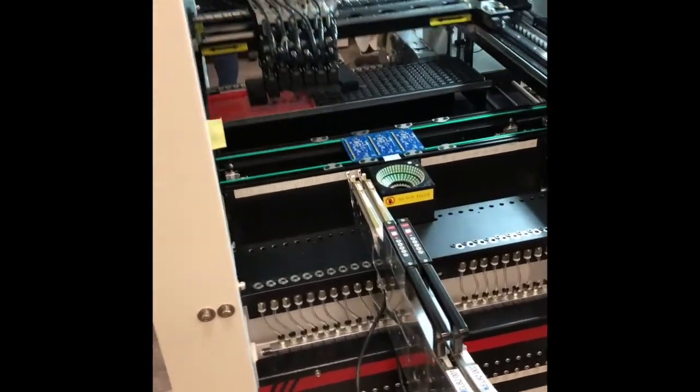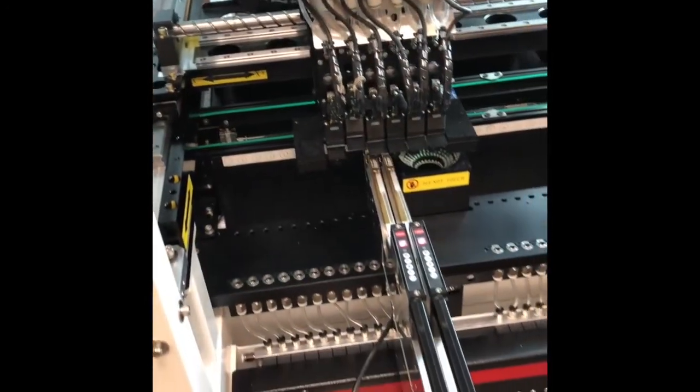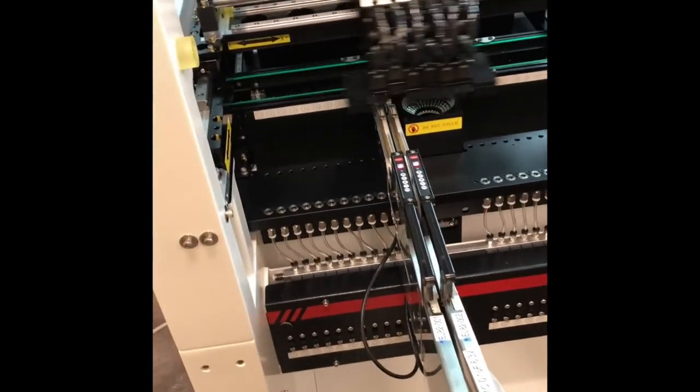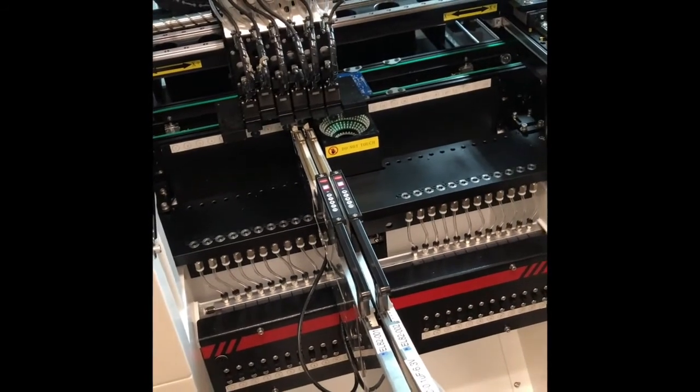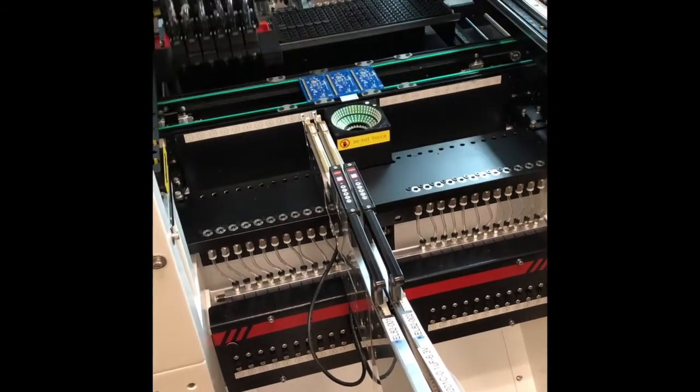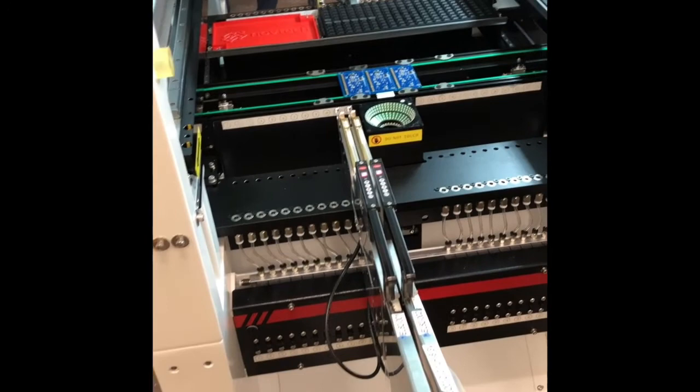Alright, so this is how it is being done. This is how the feeders pick up the components. You see the green flash, taking pictures of each component.